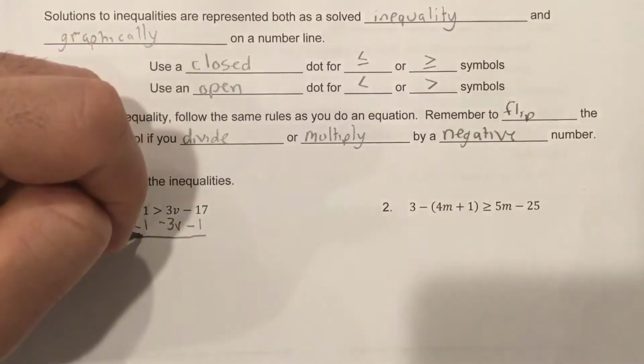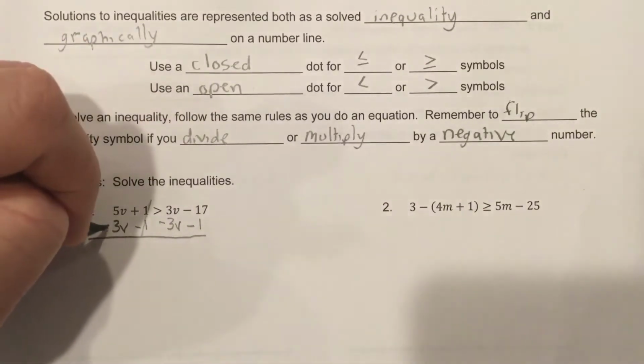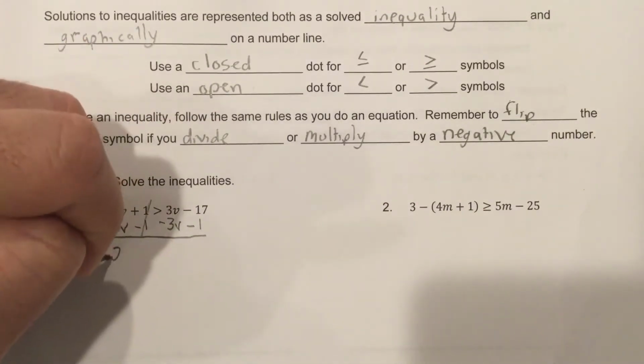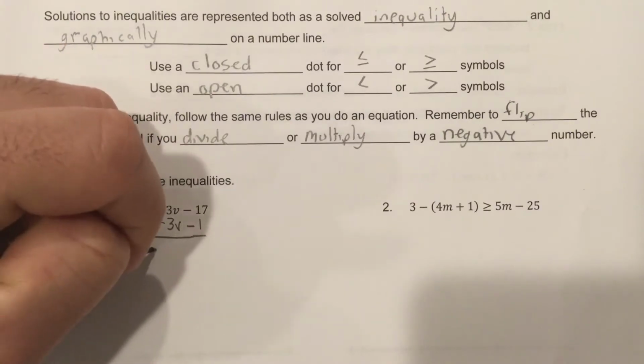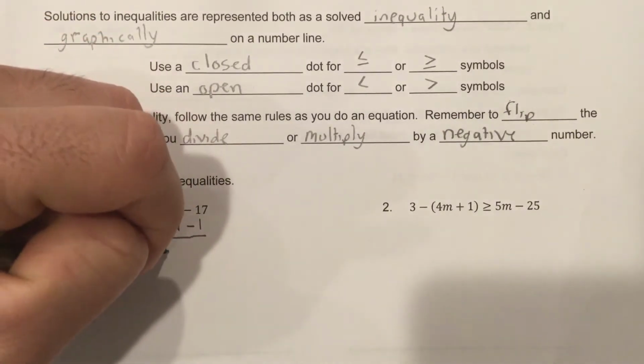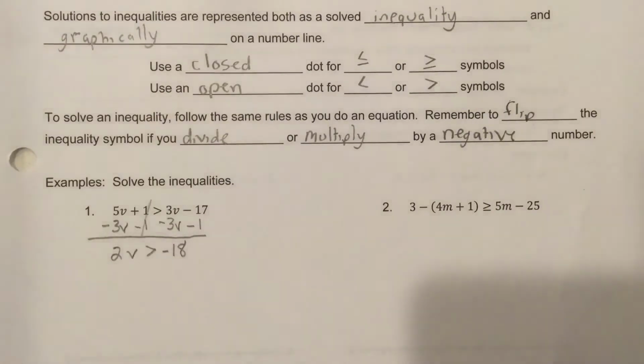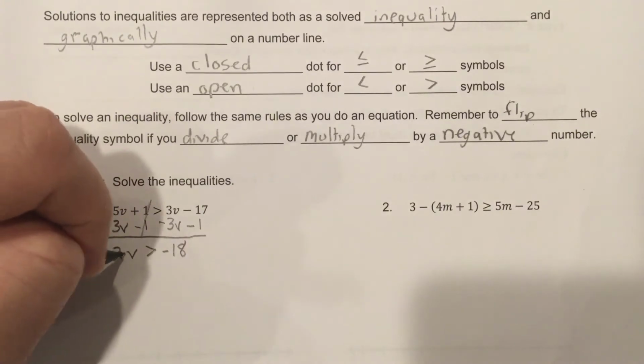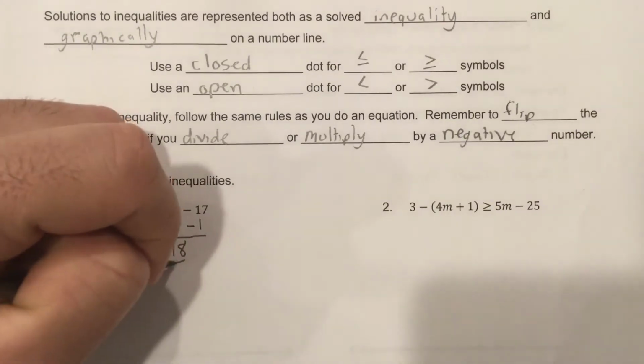So that cancels the 1's out, which is good. And I have 5V minus 3V, which is 2V. I still have my greater than symbol. And then I have negative 17 minus 1 is negative 18. To get the V totally by itself, it's 2 times V, so I am dividing each side by 2.